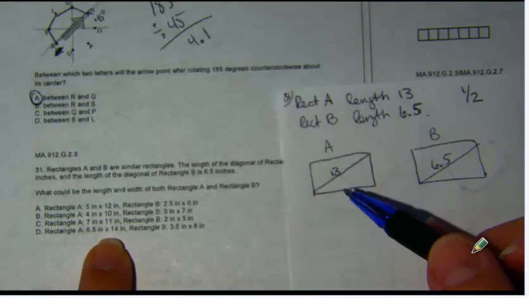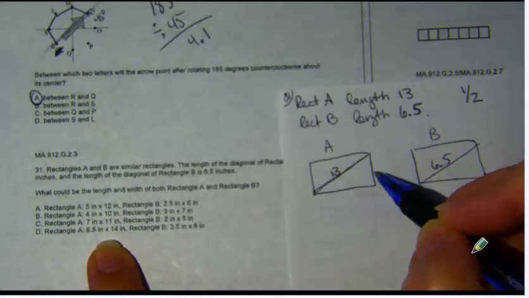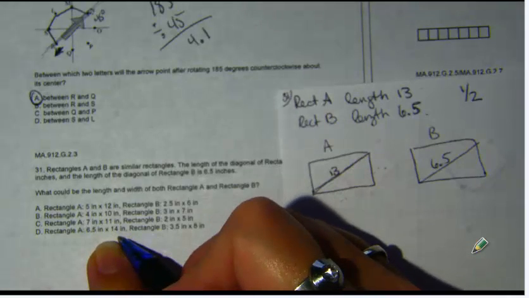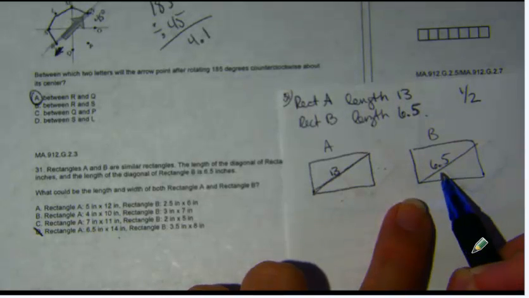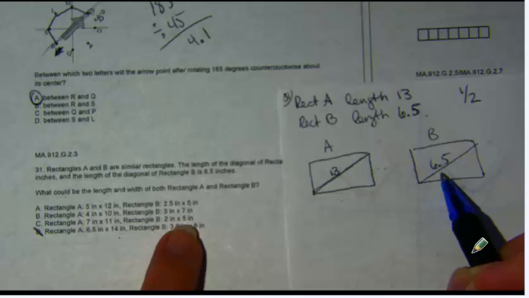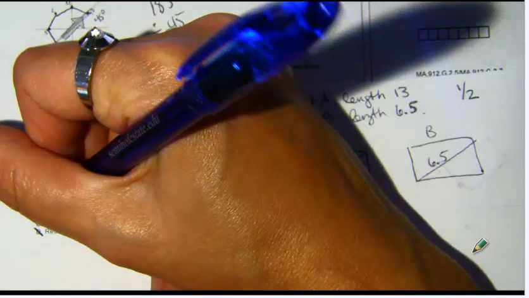We can eliminate D right away. The diagonal is going to be longer than either side. So you can't have a side longer than your diagonal, so we can eliminate D. And we can look at the diagonal on B is 6.5, and so this one, 7, is too big. So we can eliminate B. So now we only have to consider A and C. Does that make sense? So now we're down to a 50-50 chance.